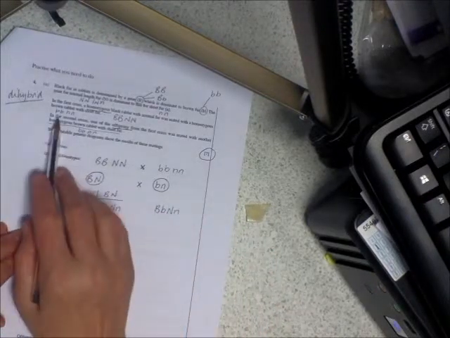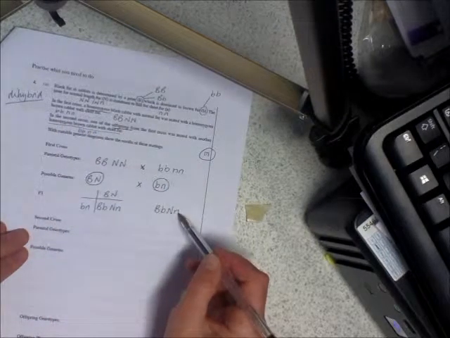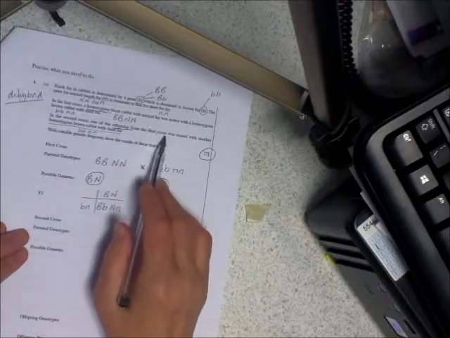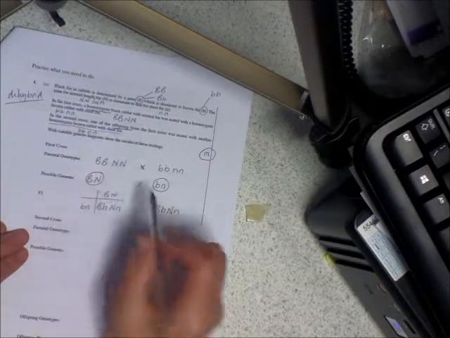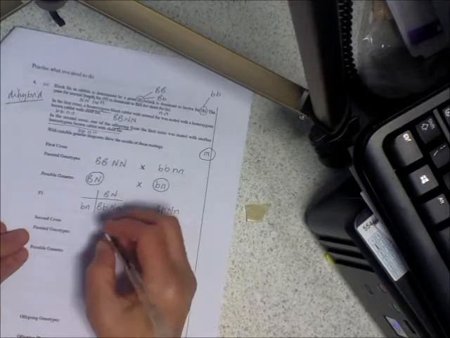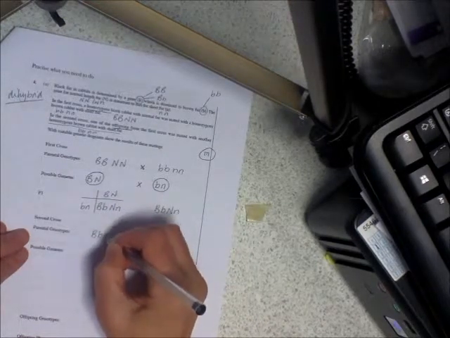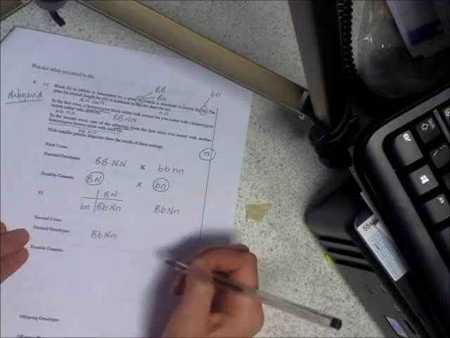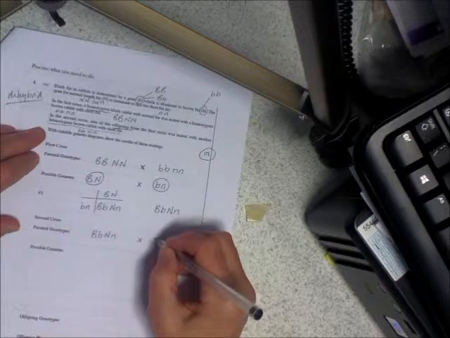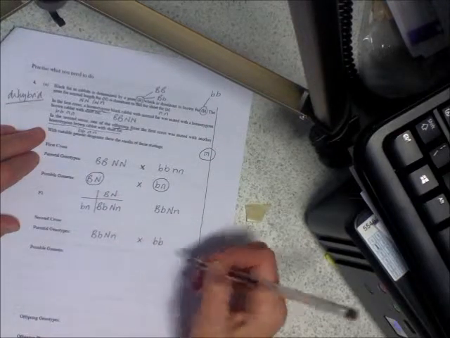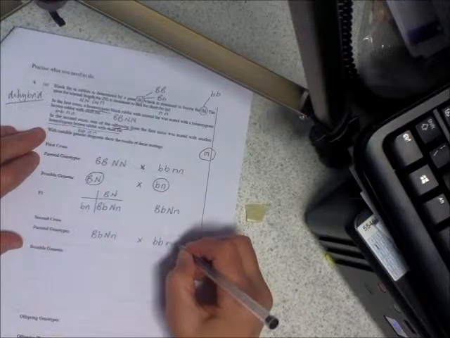So our second cross, go back to the question. In the second cross, one of the offspring, that's this guy, from the first cross mated with another homozygous brown rabbit with short fur. This is our offspring, parental genotype, big B, little b, big N, little n, crossed with a homozygous brown rabbit, homozygous, little b, little b for brown, short fur, little n, little n.